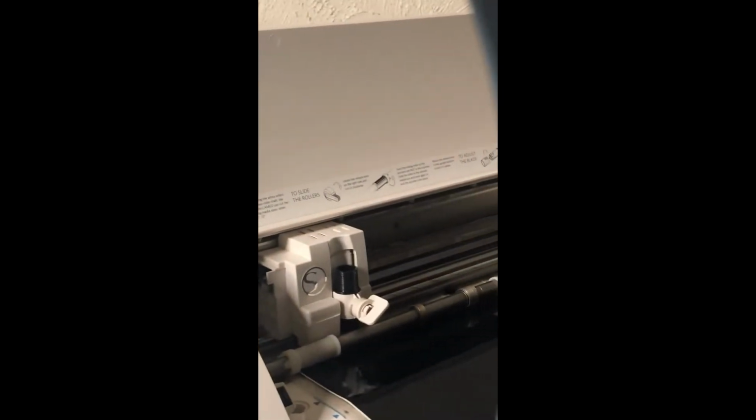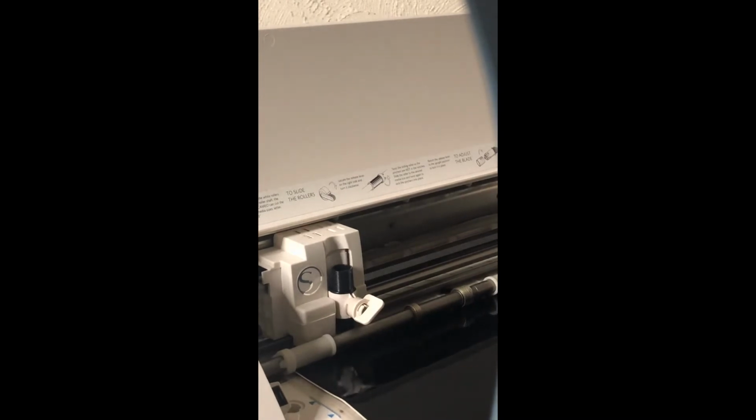So, here we get it already loaded on the mat, and it's ready to cut. Always make sure you do a test cut before you get started. But I've been using my blade already for this same material. I've already cut something out already, so I already know my blade is good.